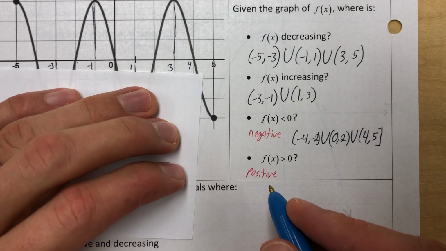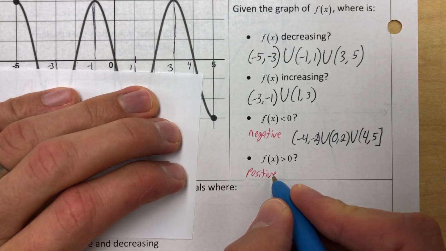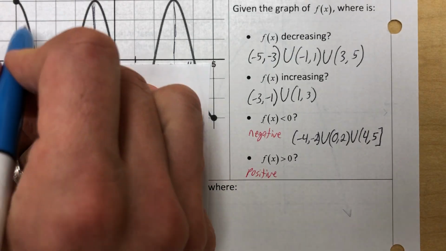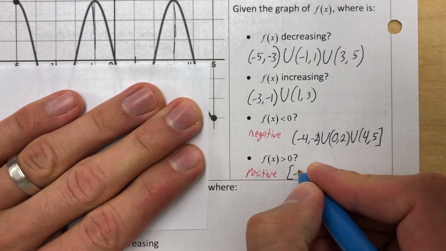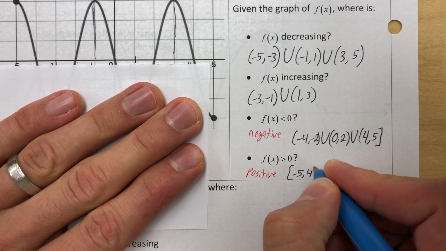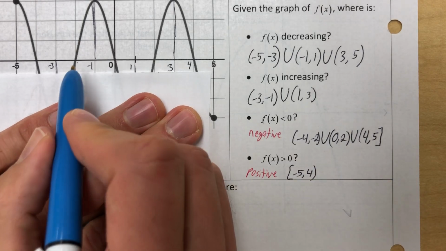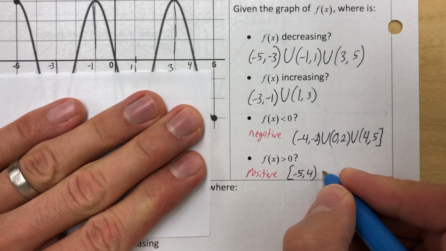They do hire mathematical thugs, though. Positive is positive from -5 to 4. I'm going to put a bracket on the -5 because it is indeed above the x-axis. And it is positive from -2 to 0.